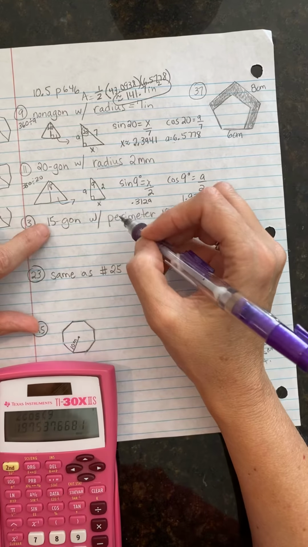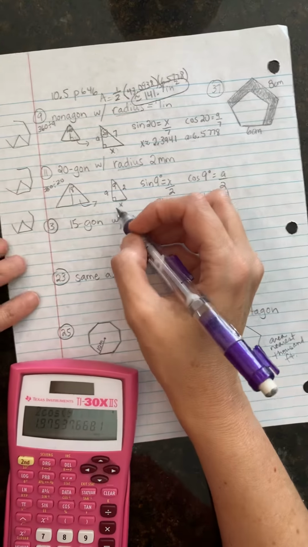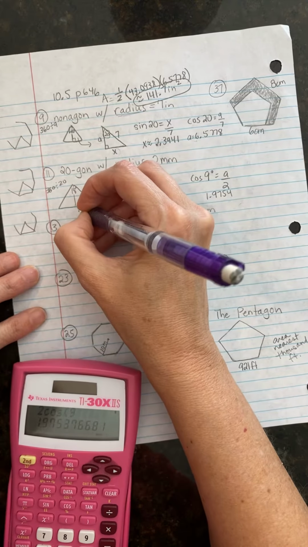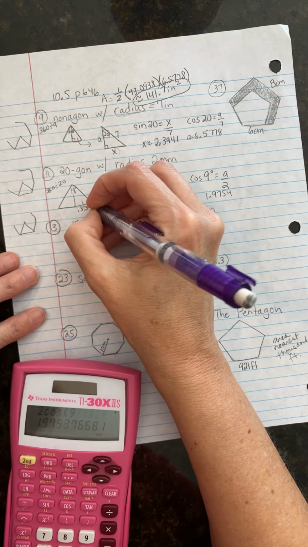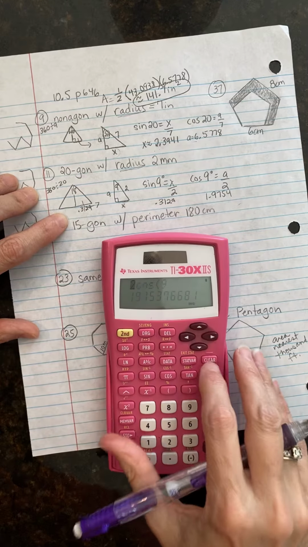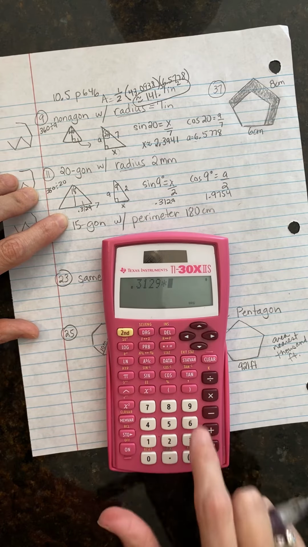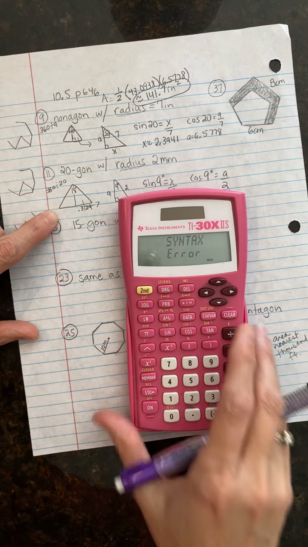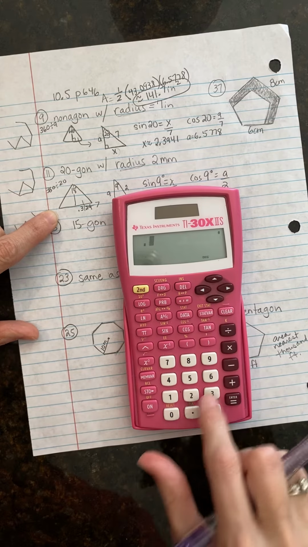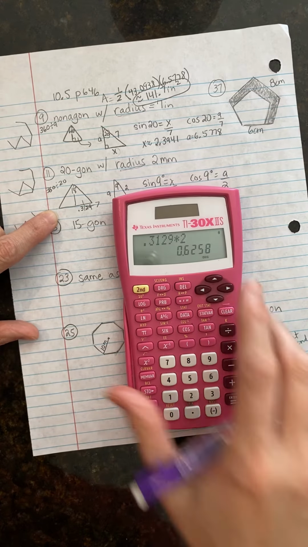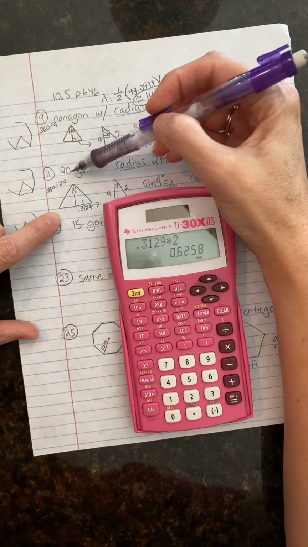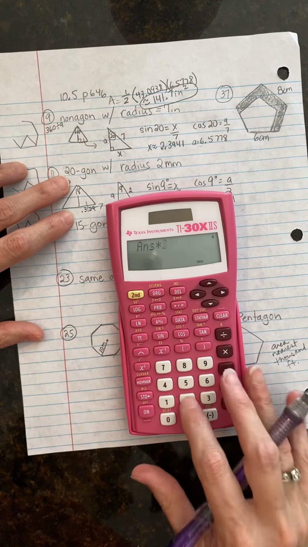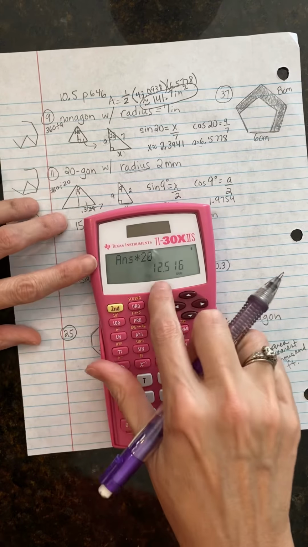Okay, here's what I've got. The x is this value, which is half of a side, 0.3129. So what I'm going to do with that number is I'm going to double it to get the whole side. And then I'm going to multiply it by how many sides there are. It's a 20-sided polygon, so times 20. This is the perimeter.